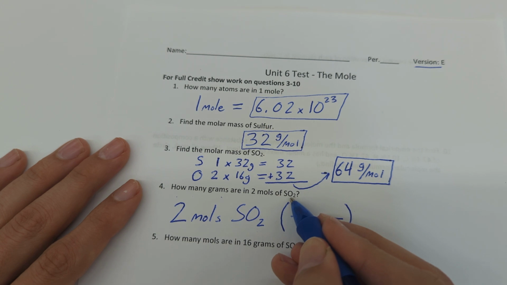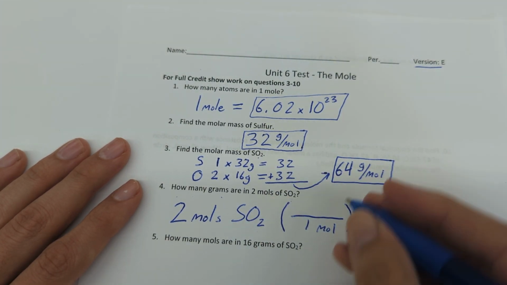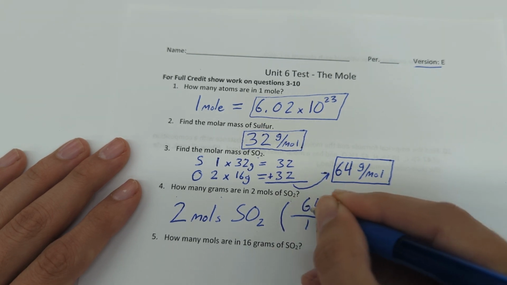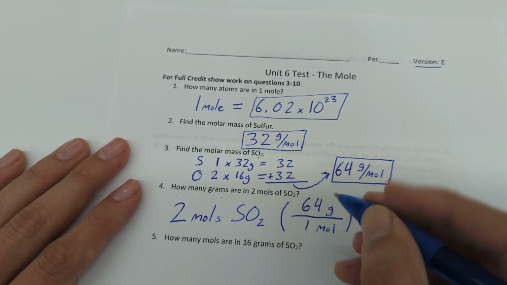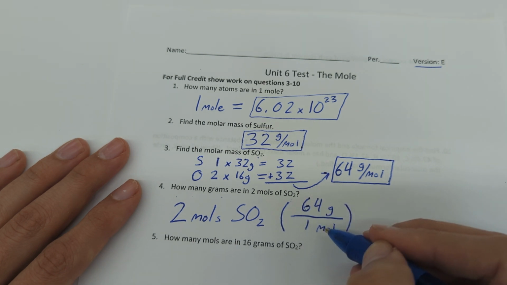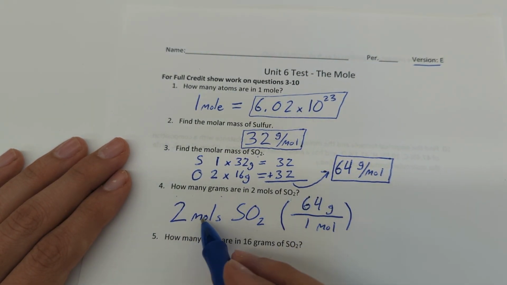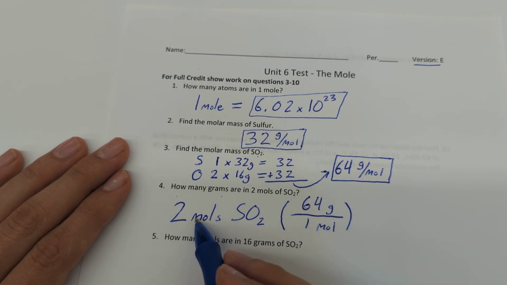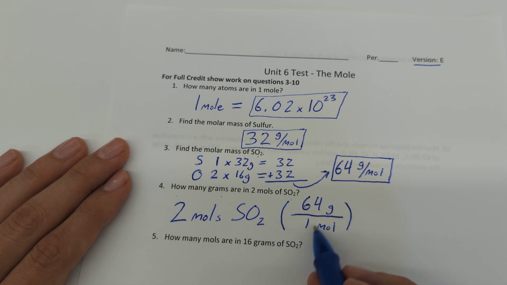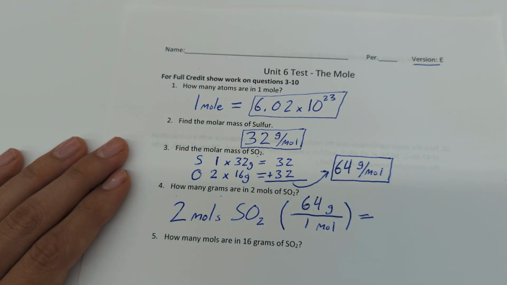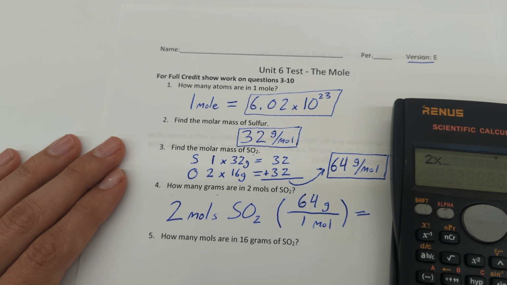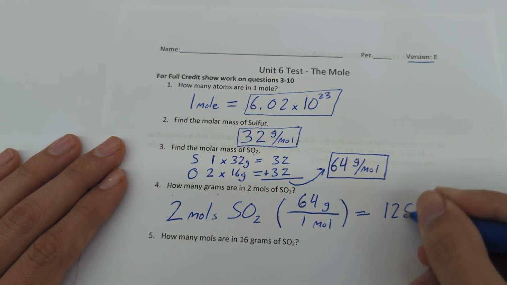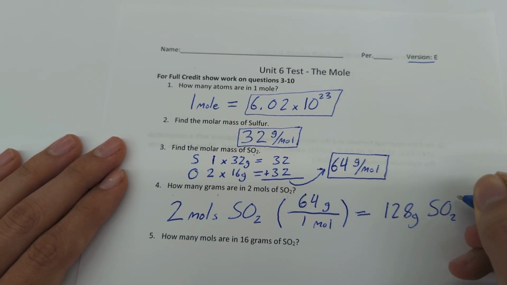And I already found the molar mass of SO2 because that's the same as in the last question. So my molar mass is 64 grams. So 64 grams of SO2 is 1 mole. So now this is going to be a multiplication problem because the 64 is on top of my fraction. So it's going to be 2 moles times 64 grams per mole equals, plug this in the calculator, 2 times 64, 128 grams of SO2.